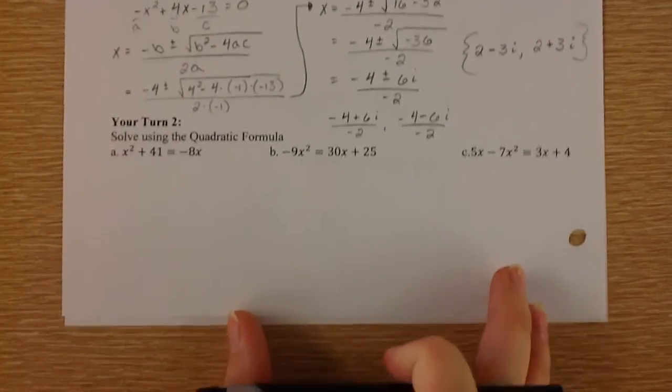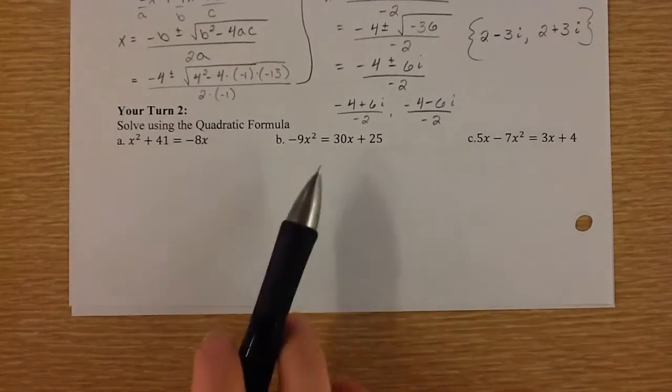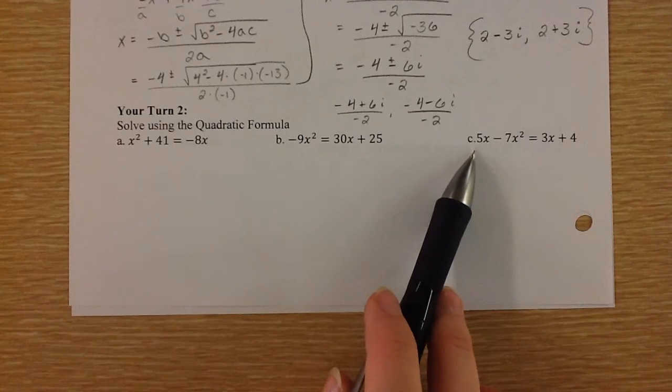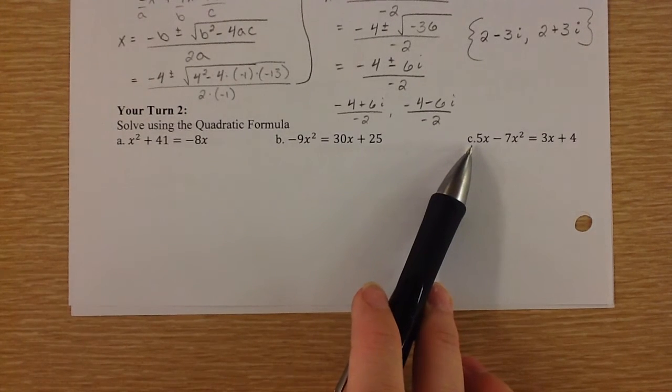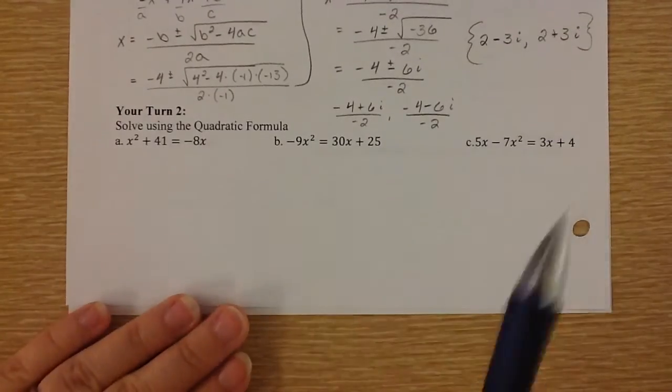Okay, so again, now you have 3 more your turn problems. I want you to do your turn problems A, B, and C. Again, use the quadratic formula, simplify as best you can, and come to class with any questions that you have.